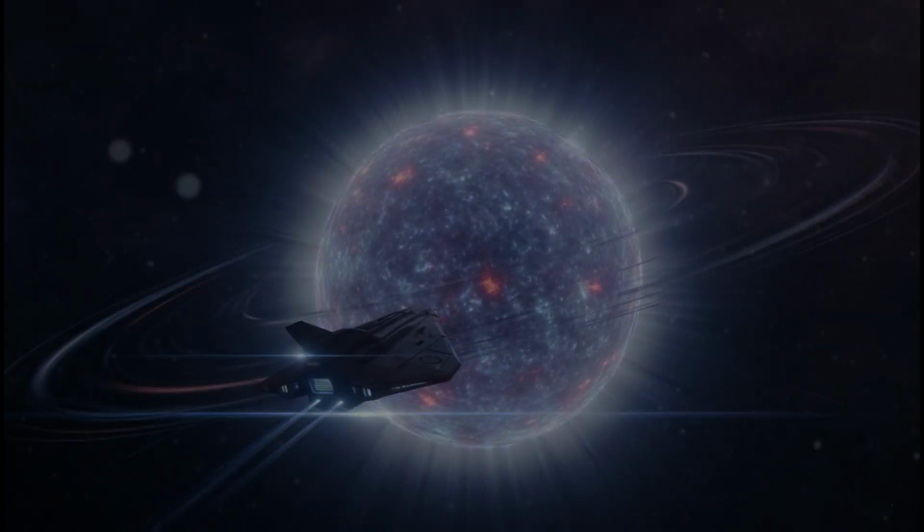You consider how energy, like mass, influences the curvature of spacetime.